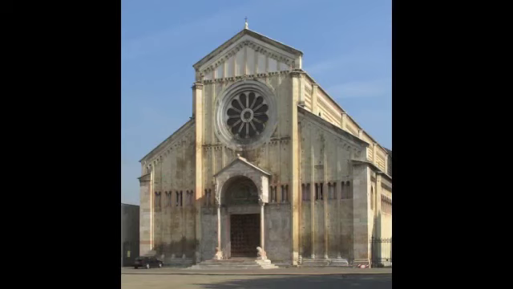Now to look at the west front of some churches and see how they are typically constructed. This is the church of San Zeno in Verona in Italy, and its main claim to fame is that this is where Shakespeare's Romeo and Juliet were married in the crypt.